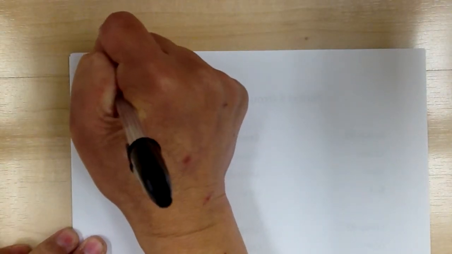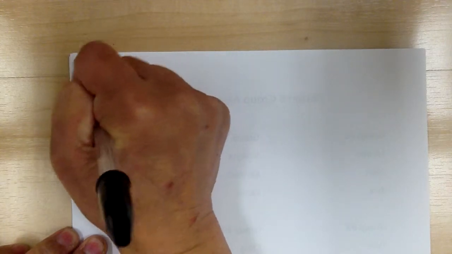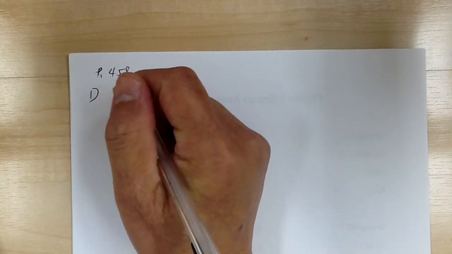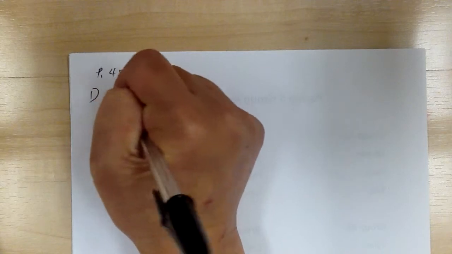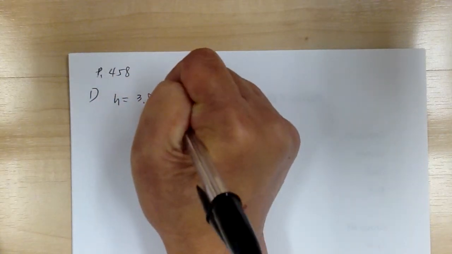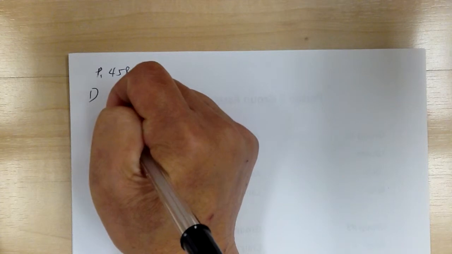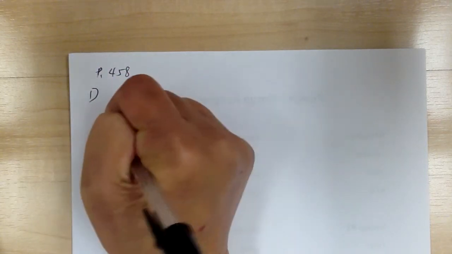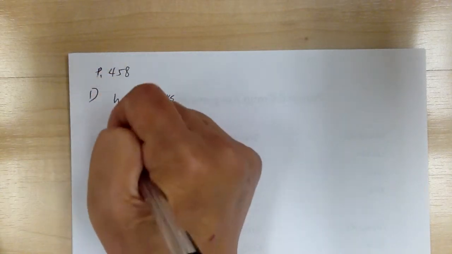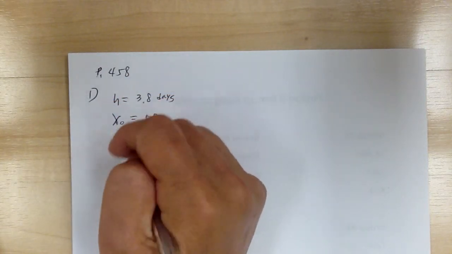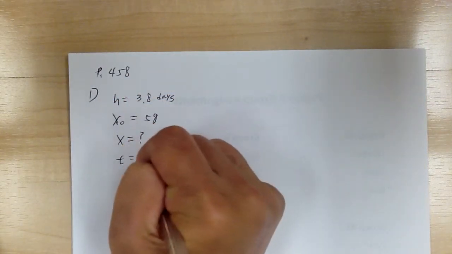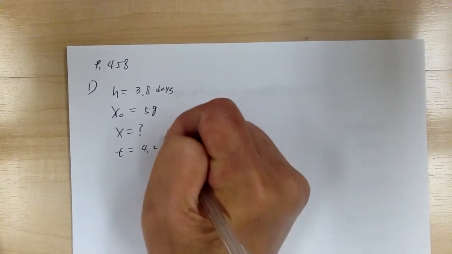Let's go to page 458, and let's start with number 1. Read through the problem. This is a decay problem, so let's write down all the information. The half-life is equal to 3.8 days, the starting amount is equal to 5 grams, and you're looking for the final amount after 4.2 days, so t equals 4.2 days.